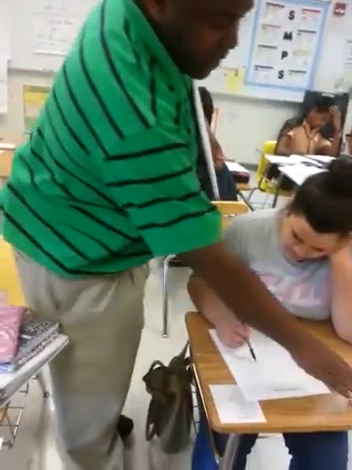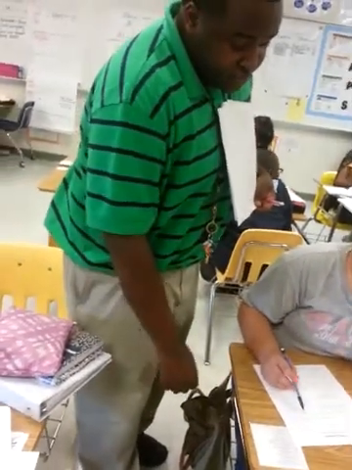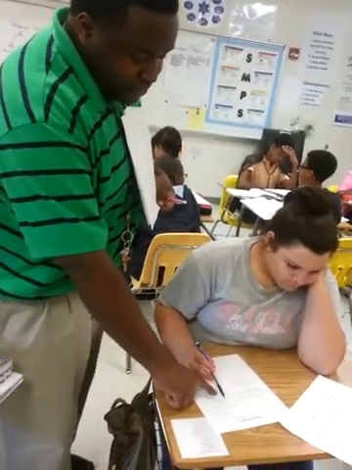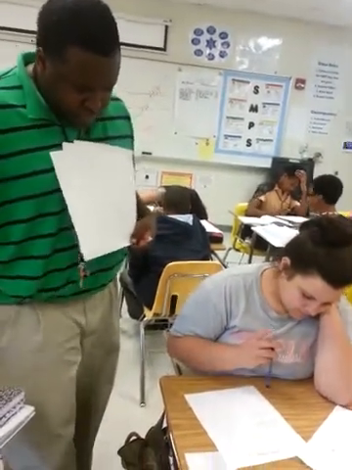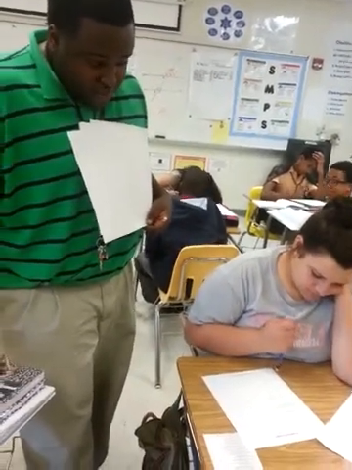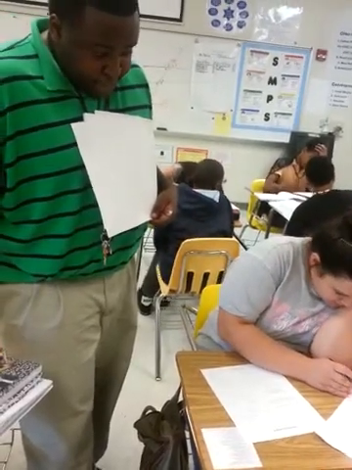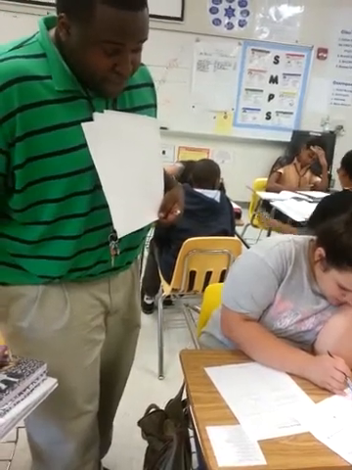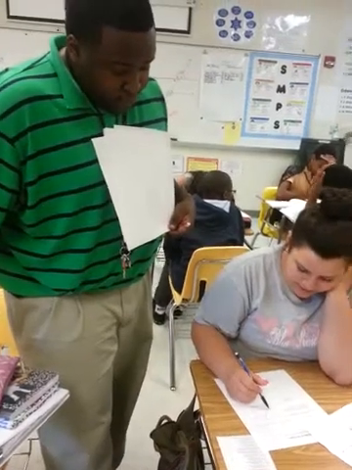So using your paper, get your pencil. How can you find W? They give you 70 right here. You can use the interior. You can use this one. This is going to be the outside.